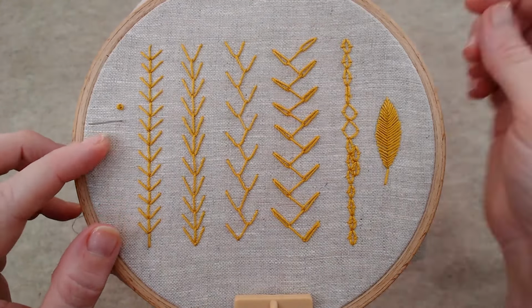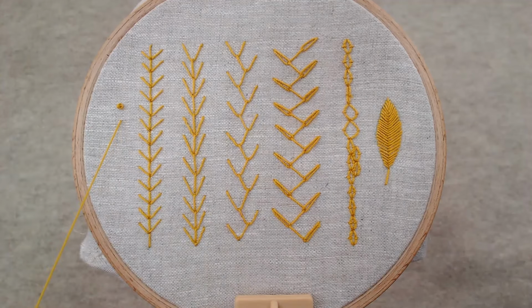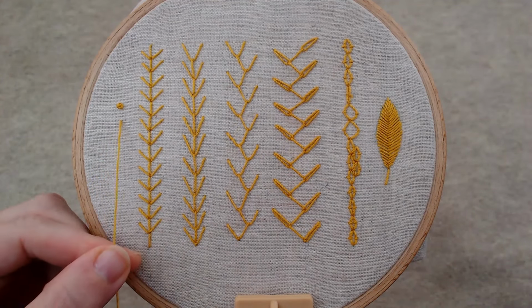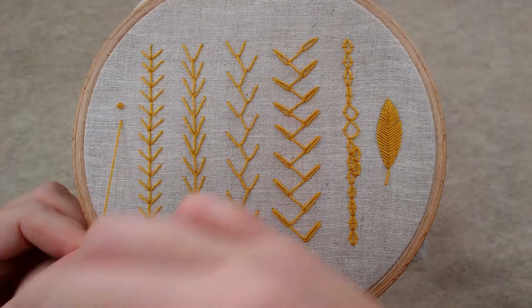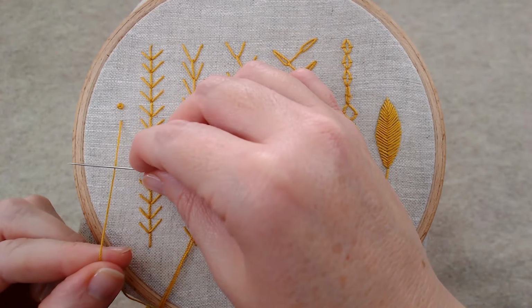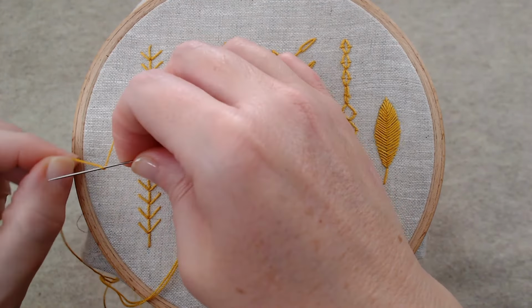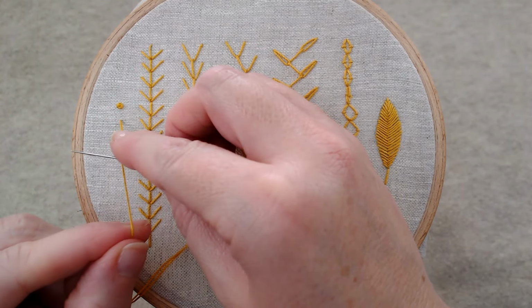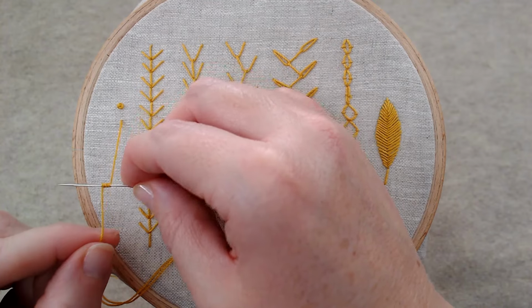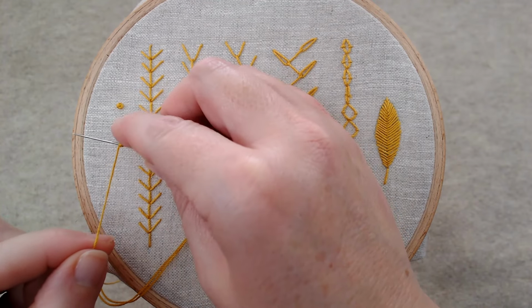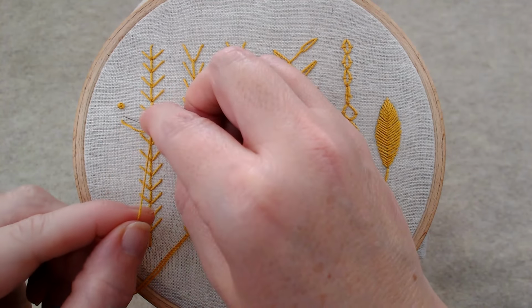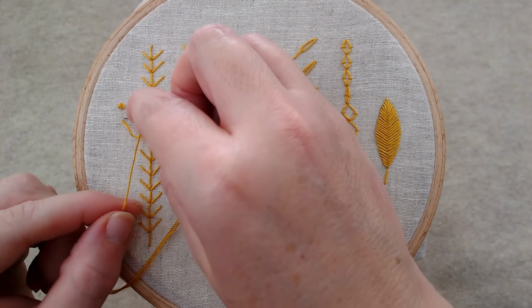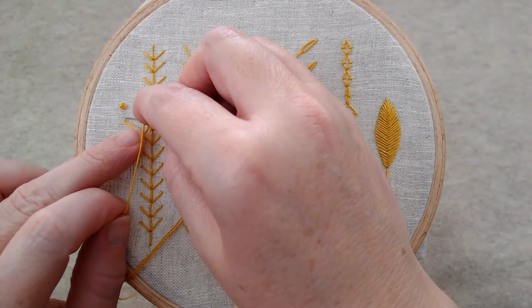Bring my thread through, hold it towards myself under tension, sit my needle horizontally on top. I'm going to wrap over the needle 3 times, put my finger on those wraps. If you want to, you can check your tension, but put the finger on the wraps. And then I'm going to go back down the fabric, catching a little bit of fabric, so not down through the same hole.